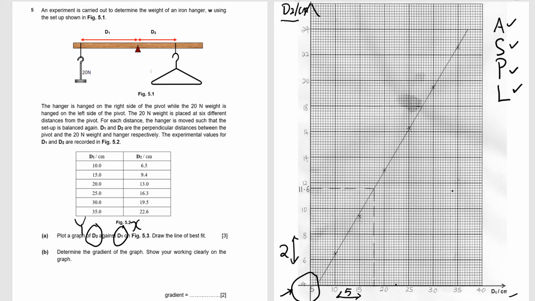Determine the gradient. Now, to determine gradient, you must show the working. I know in math, you can just take the first point, last point, substitute into the formula. But in physics, you can't. So the first step is you've got to find a point that is on this line itself. Doesn't need to be the plotted points. In fact, sometimes plotted point may not be ideal, because that point that you put across may not even be on the line itself. So for me, I've chosen this point.